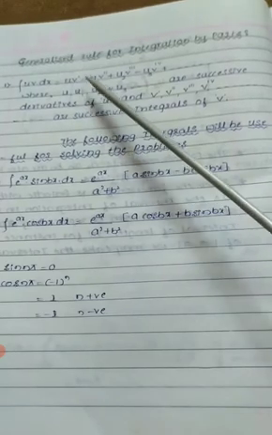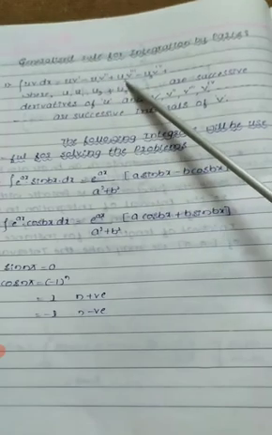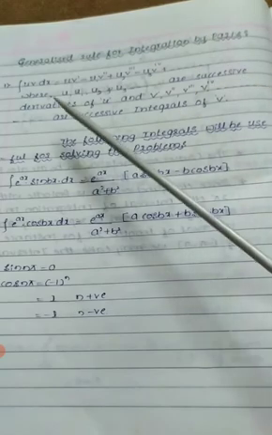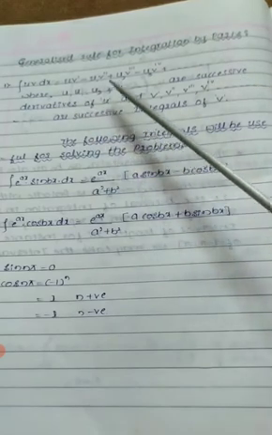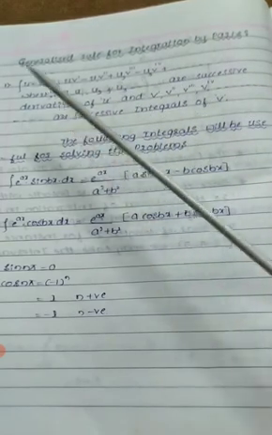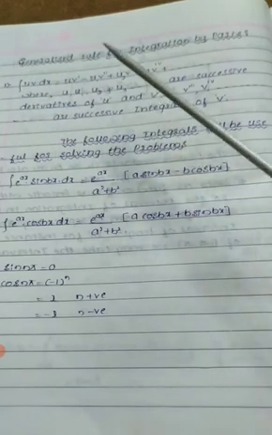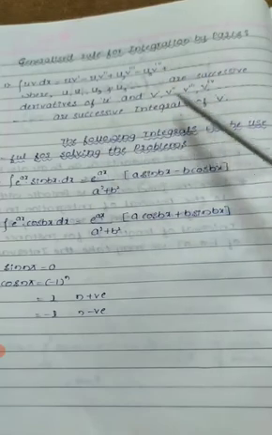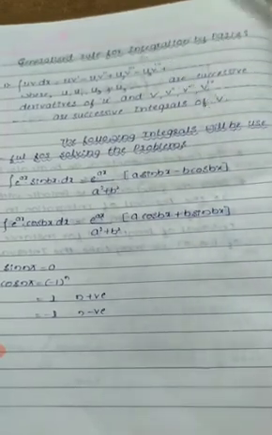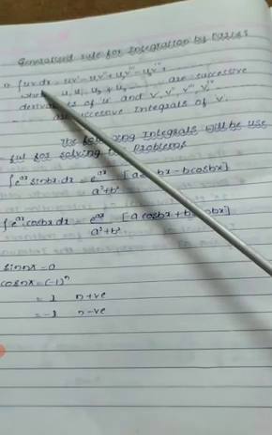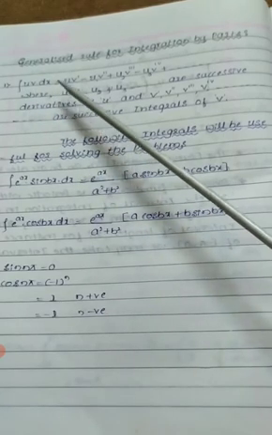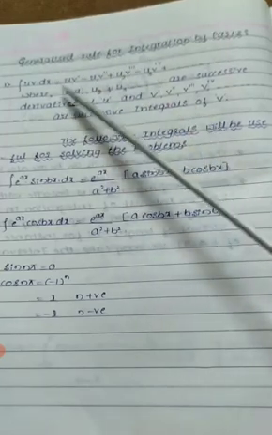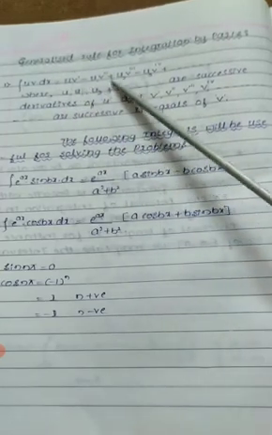u v1 minus u1 v2 plus u2 v3 minus u3 v4, and so on. Here u1, u2, u3 are the successive derivatives of u, and v1, v2, v3, v4 are the successive integrals of v. We must ensure the signs alternate: plus, minus, plus, minus, not plus plus plus or minus minus minus.